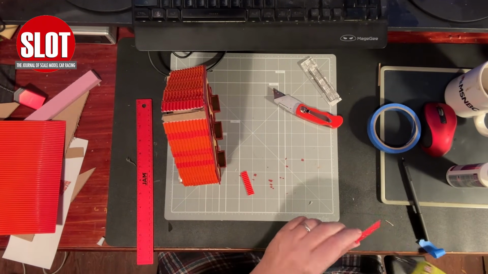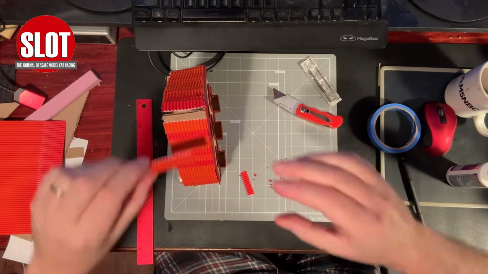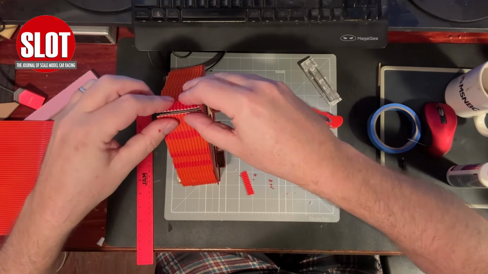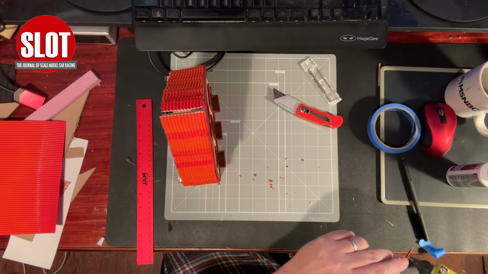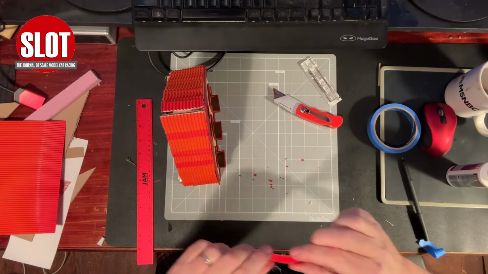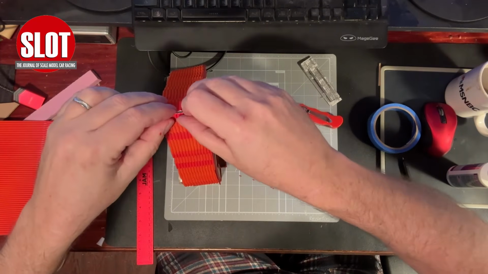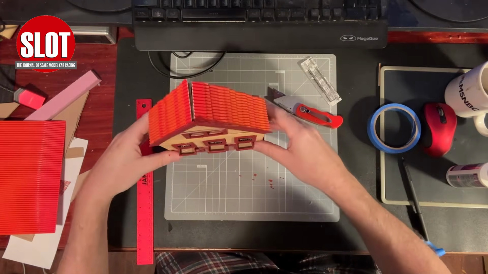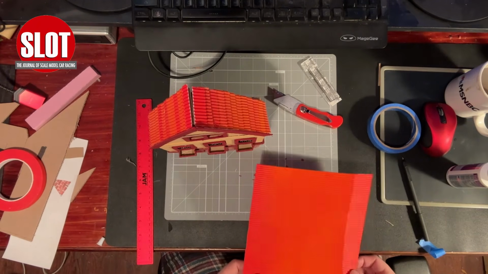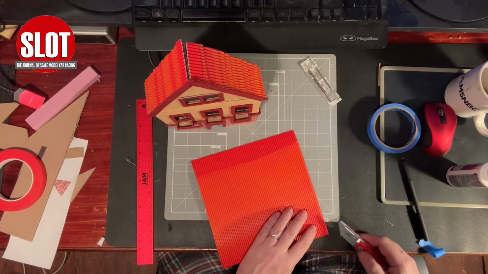So we got one more regular one here to put on this section. And then we're going to put a topper on this to cover the very top angle, which is a typical method you see on a tile roof over in Europe.